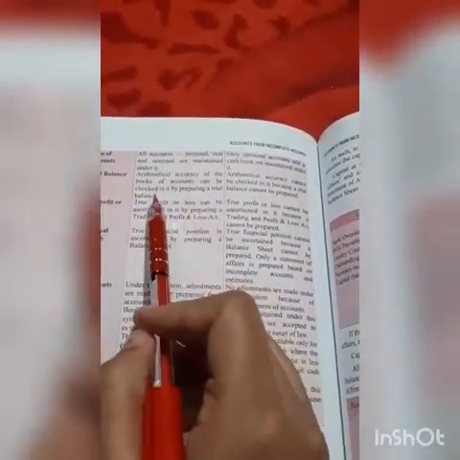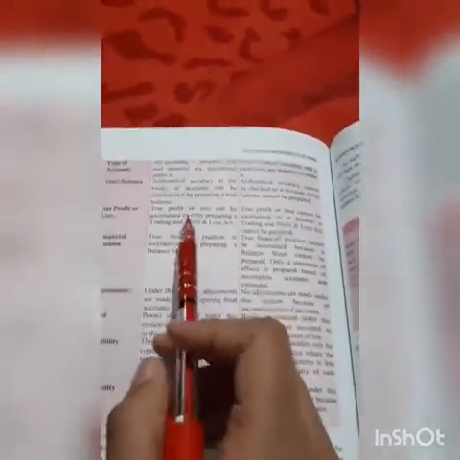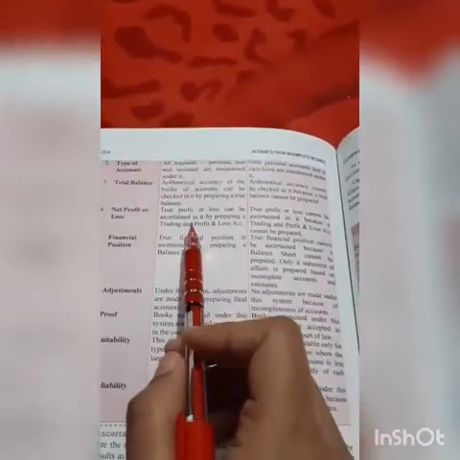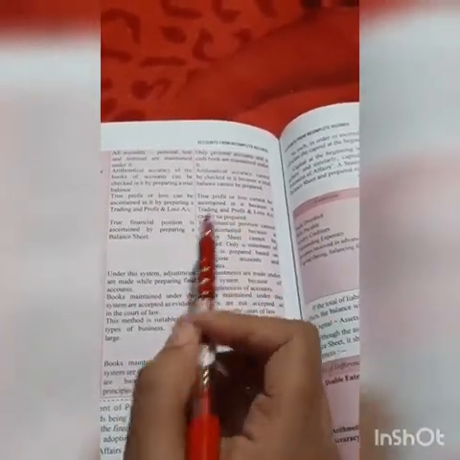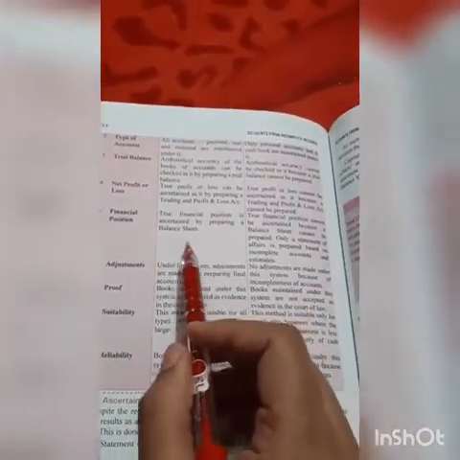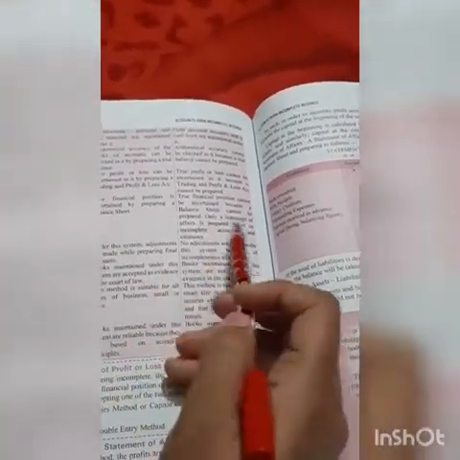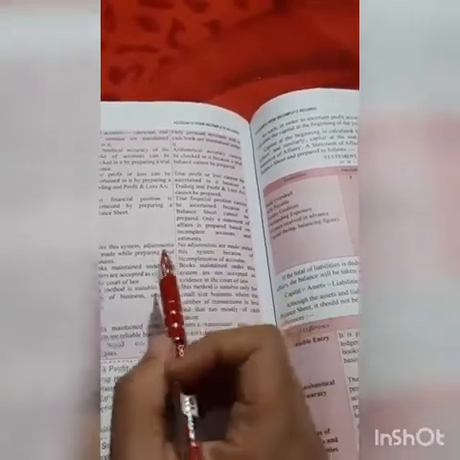From the double entry system, you can check the arithmetical accuracy. From this, you cannot check the accuracy. The double entry system reflects the true profit or loss. The single entry system cannot reflect the true profit, and we are not preparing the correct profit with the help of this single entry. The financial position is prepared by showing the balance sheet. Here the balance sheet is prepared, but the name of the balance sheet is changed. We call the balance sheet the statement of affairs, and this is made in single entry.